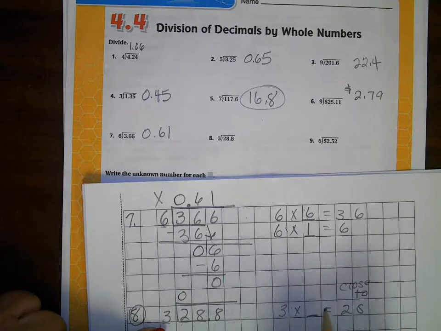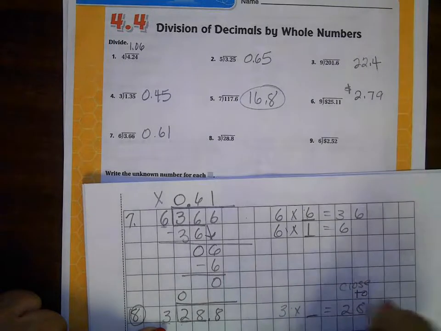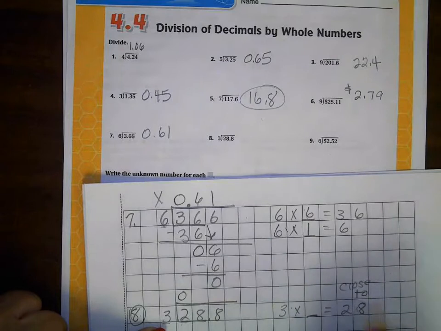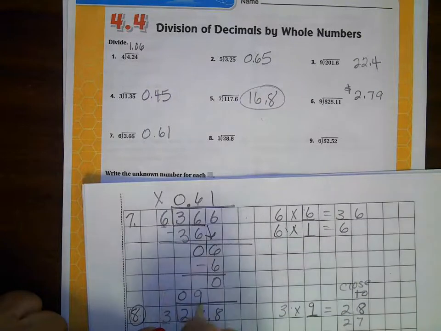3 times 8 is 24. Oops, that doesn't even look like an 8. I couldn't figure out what I wrote. 3 times 9 is 27. Oops, that will work out. So I'm going to put 27 here. So I know that that's that. 9 times 3 is 27. I bring that down.